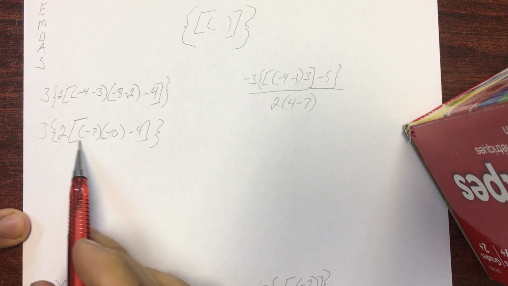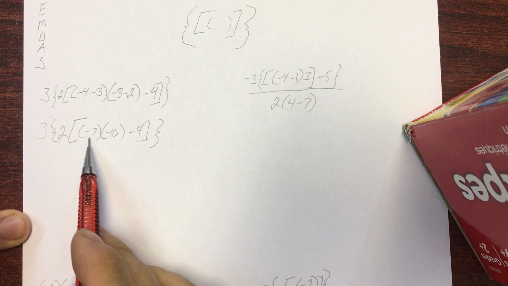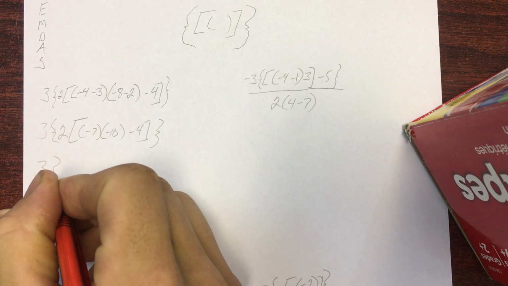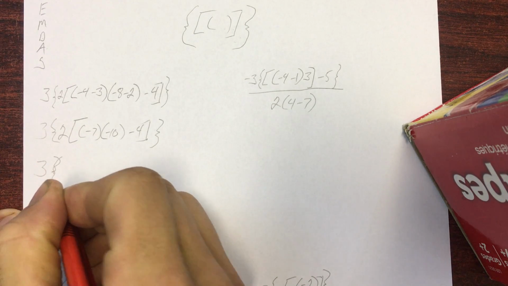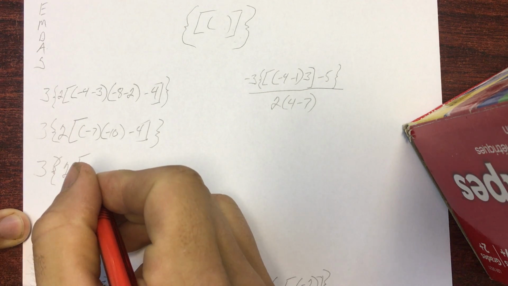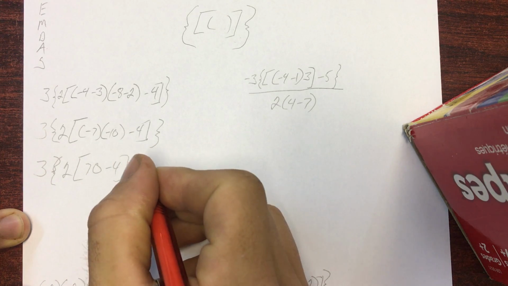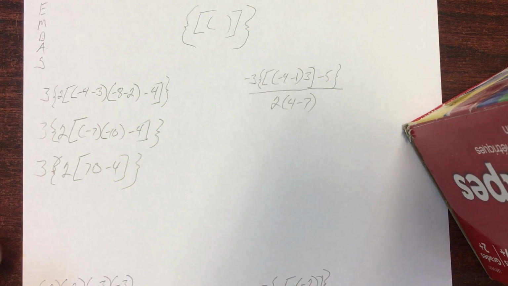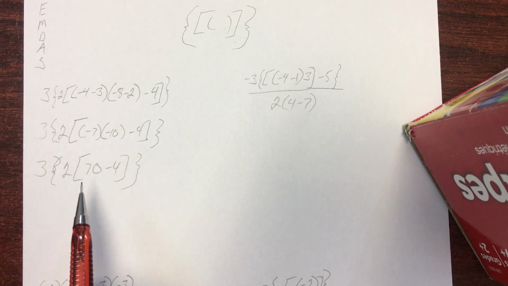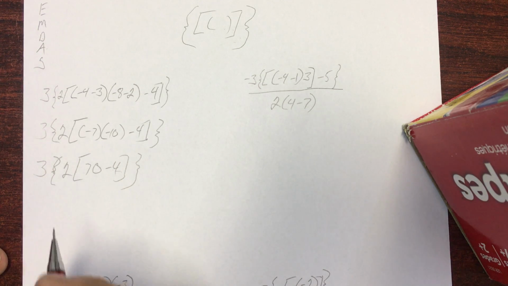Now we have to solve these parentheses to totally get rid of them. And this is -7 times -10, 3, bracket 2, brace 2, bracket, 70 minus 4, bracket, brace. These braces are a little difficult to draw. For me, they don't flow quite right. Now let's solve the bracket part and get rid of the brackets.